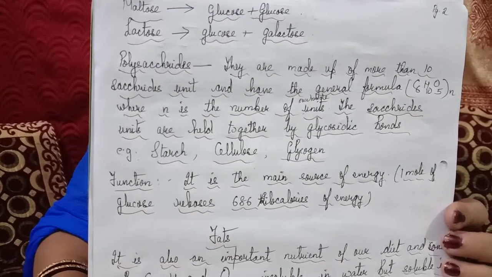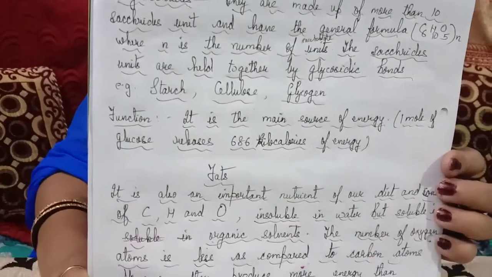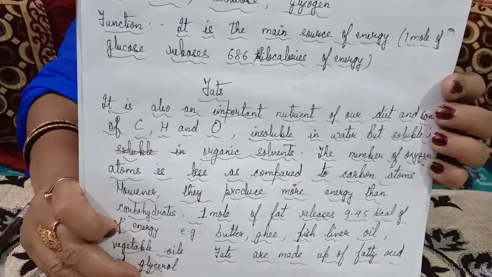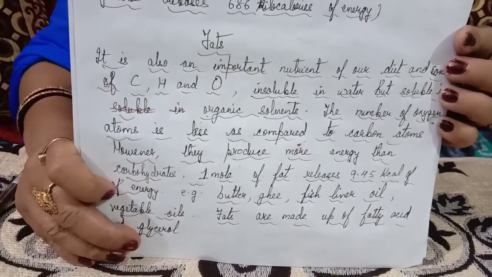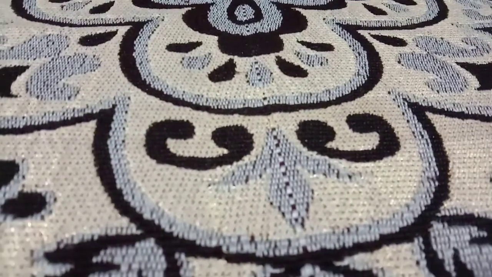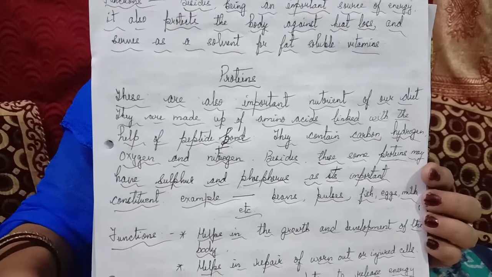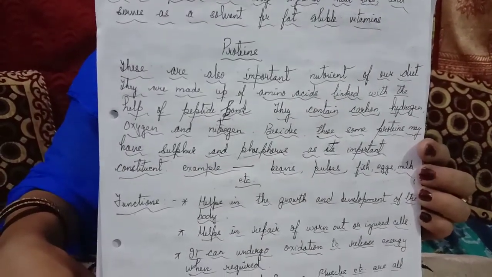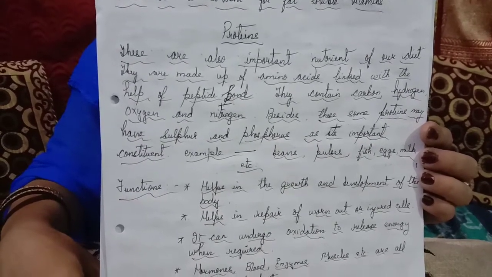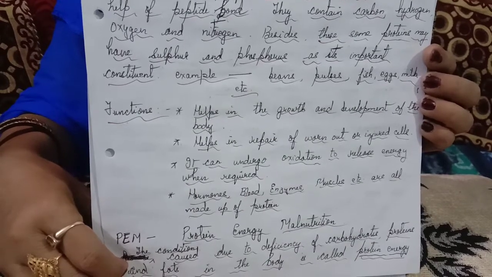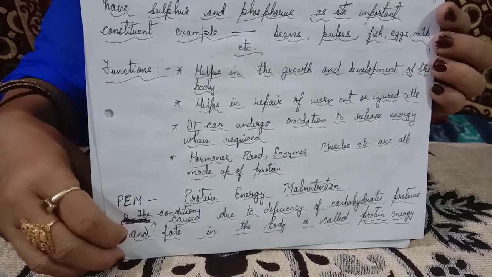They provide more energy than the carbohydrate. Rich sources of food are butter, ghee, meat, oils, that is the vegetable oils, mustard oil, groundnut oil. Proteins are made up of amino acid units. Plants also require nitrogen, they cannot take it directly, so the nitrogen is converted into nitrates and they get it from the soil. Deficiency of proteins causes kwashiorkor and marasmus.